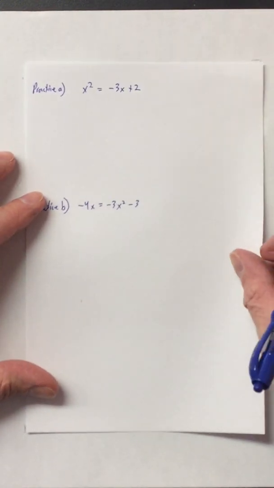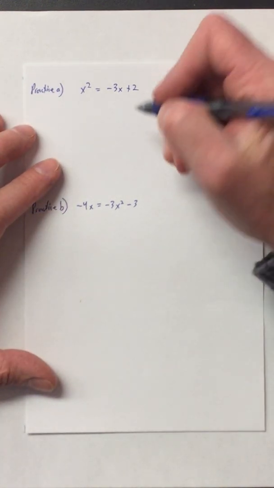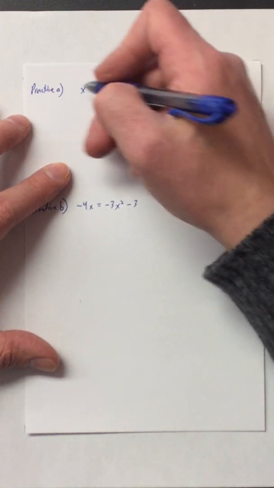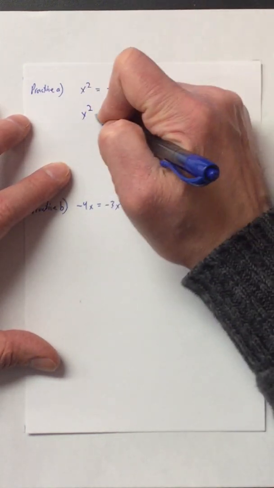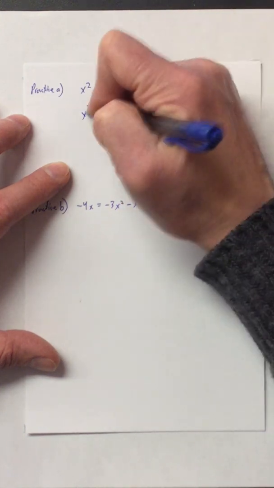All right, let's work through the 2 practice problems. Once again, you can see it looks a little complicated, but in just identifying, not that bad. All right, practice problem A. Let's move it into the correct form here. Plus 3x minus 2 equals 0.